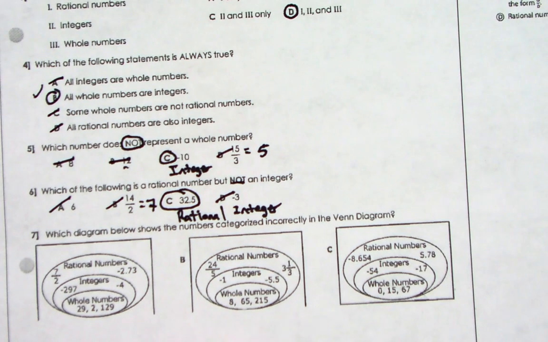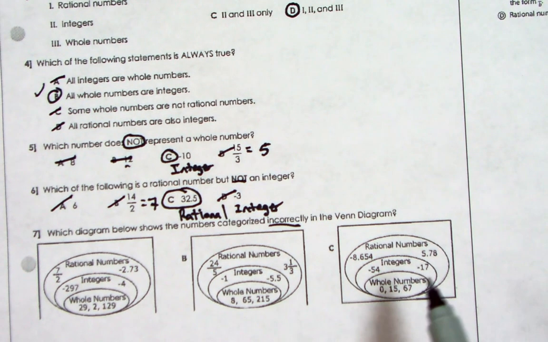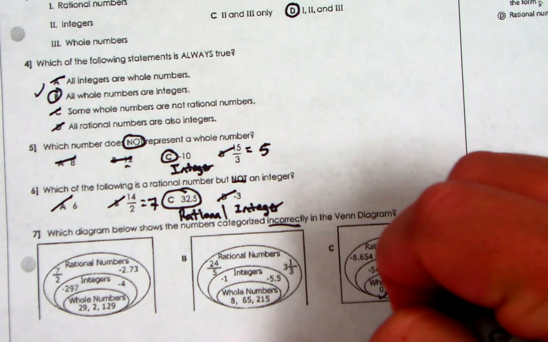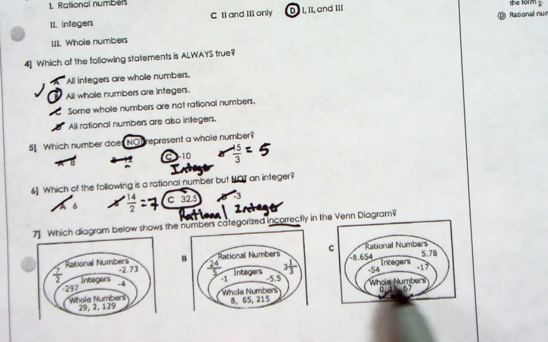Which diagram below shows the numbers categorized incorrectly in the Venn diagram? Well, let's start here with C. 0, 15, 67. Those are whole numbers. Those three are whole numbers. They work. -54, -17. Those are integers. Those also work.